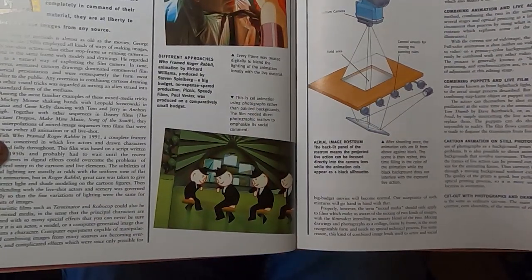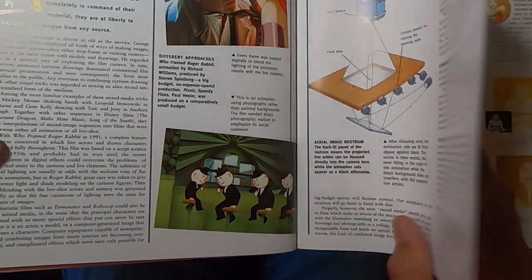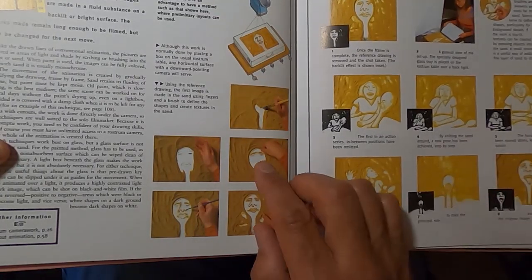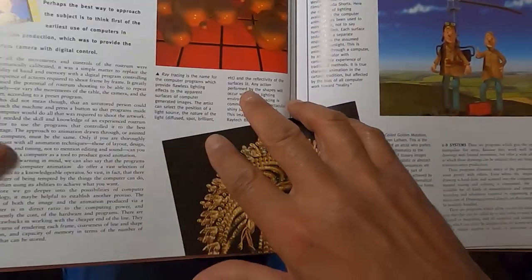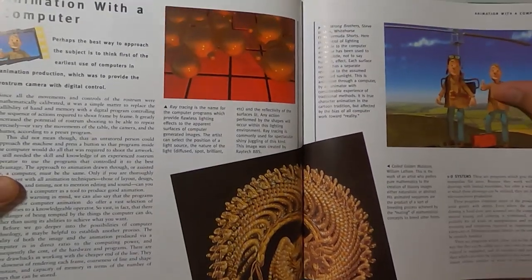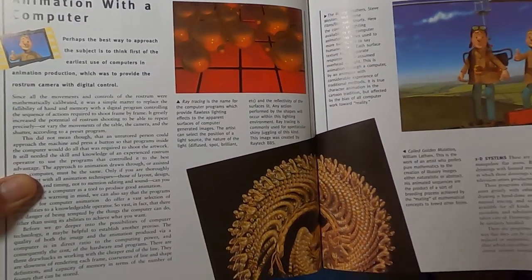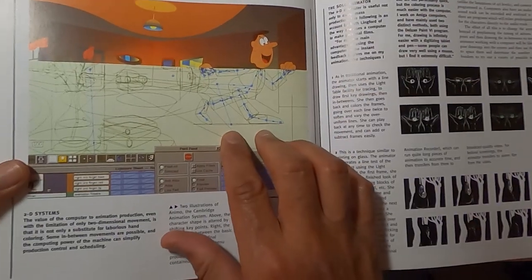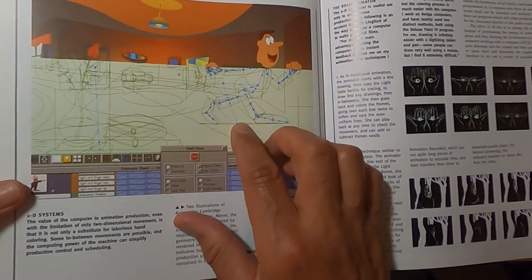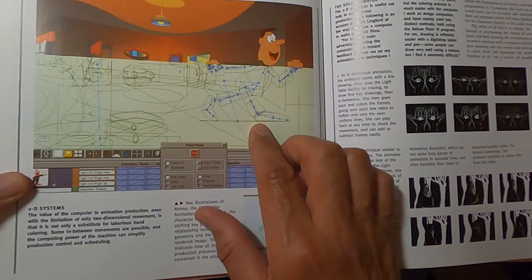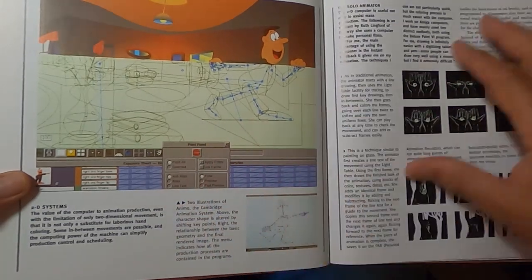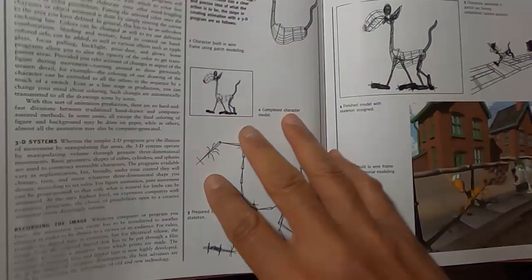Mixed media, putting different types of media onto your cells or paper. Drawing with sand on glass. There's so many different ways to go. Computer animation. Here we see a breakdown of a character and all the nodes and modules for making your puppets in a computer program.